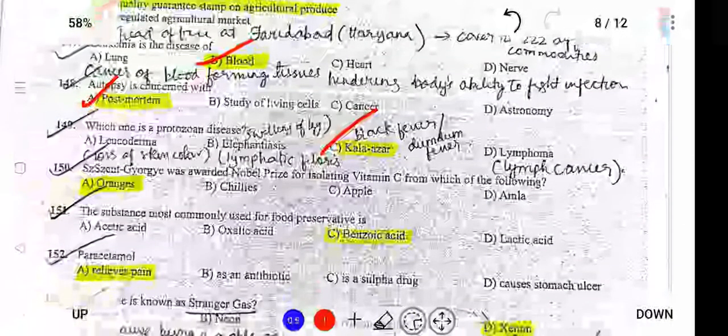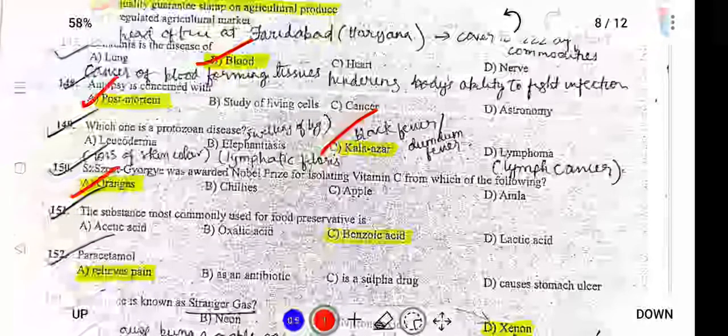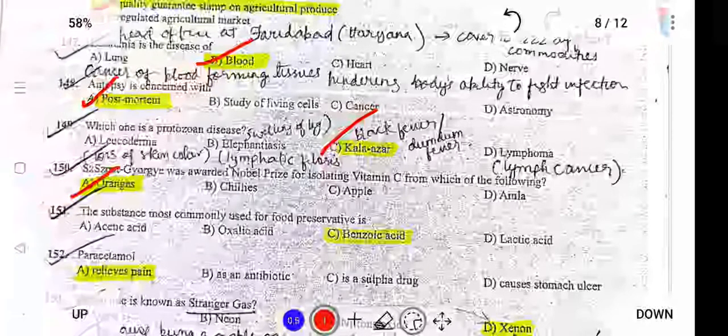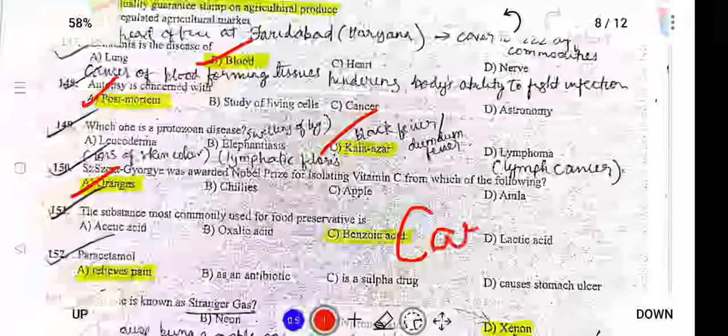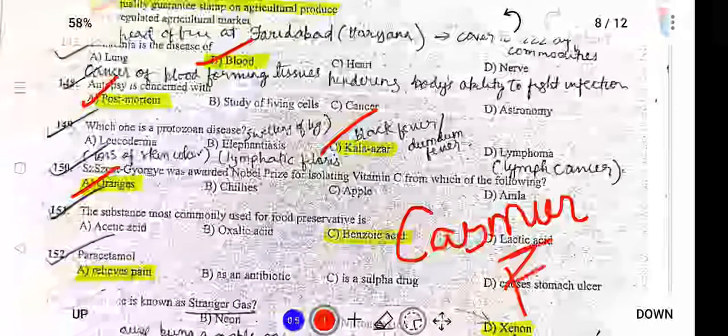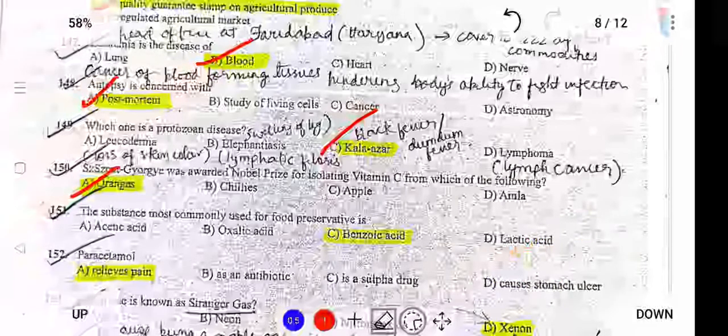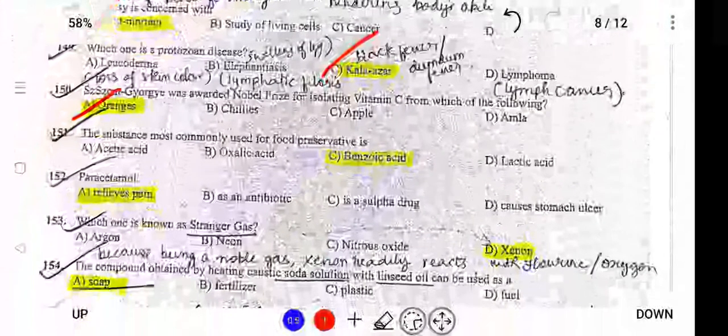Next, Susan Geiger was awarded Nobel Prize for isolating vitamin C from the following. So it is orange. So Susan Geiger got the Nobel Prize for isolating vitamin C. However, the name vitamin was given by Casimir Funk, who discovered the vitamin. And vitamin C is also known as ascorbic acid.